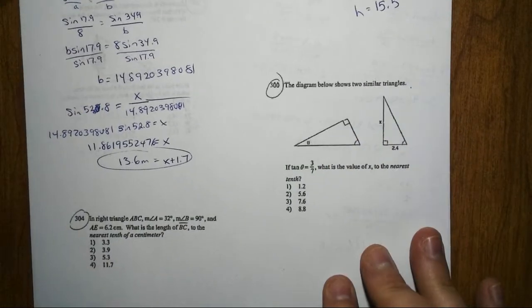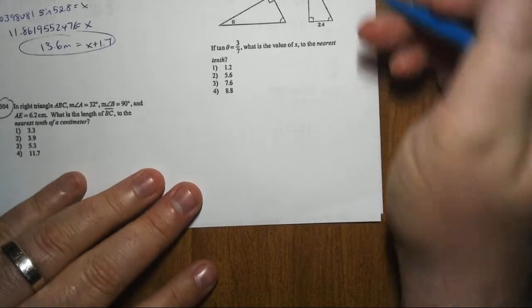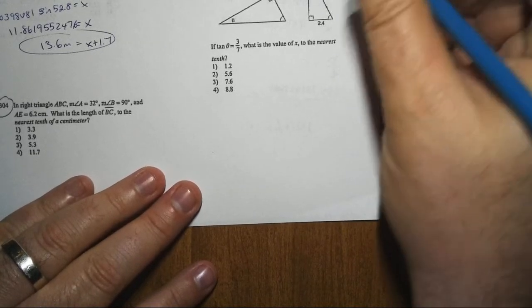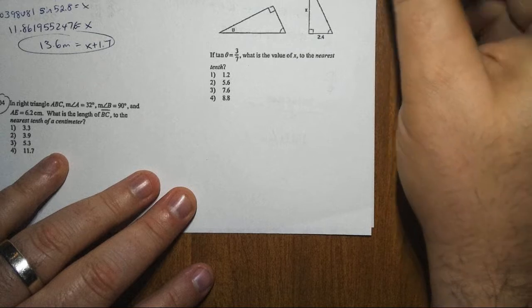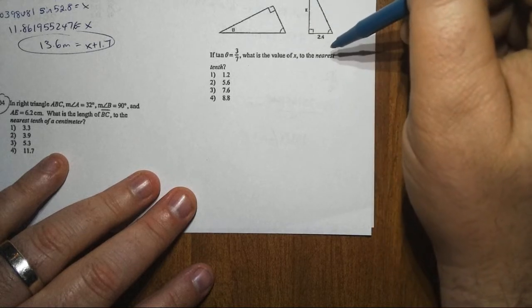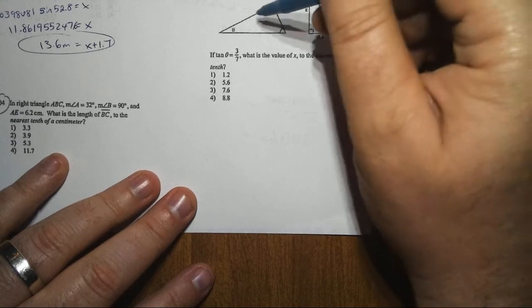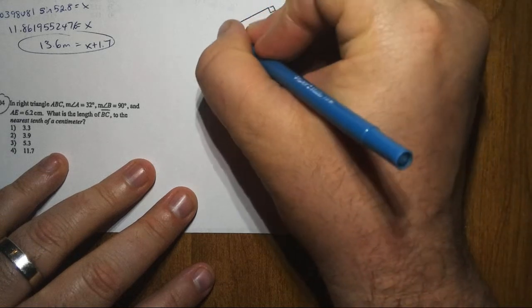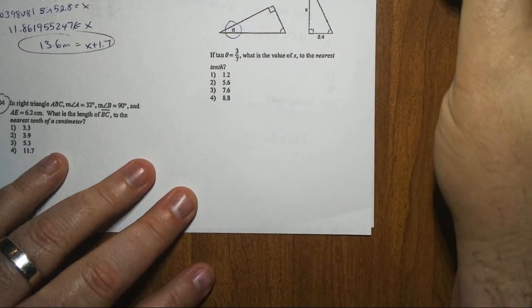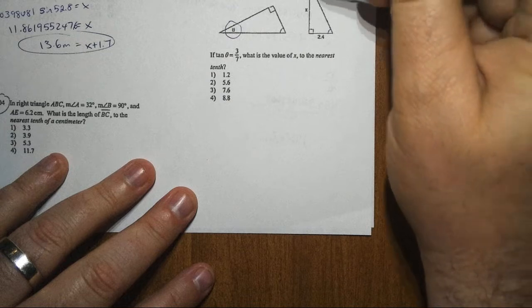All right. Number 300, shown the two diagrams below. We know that these are similar triangles. Now remember, we know two things. One, their angles are all equal. And two, we know that the ratio of the sides is the same. So tangent theta, now theta is this angle right here. So what angle is also going to be theta in this triangle?